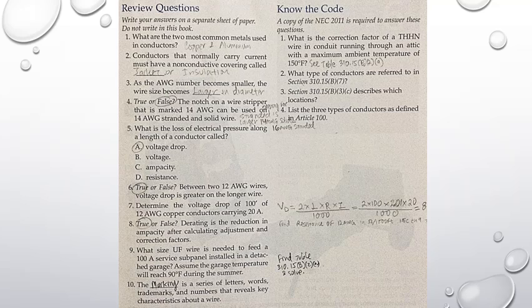So we go to table 310.15(B)(2)(a), again on page 70-147 in the 2017 NEC, and you go to your fourth column, which is your temperature rating of conductor column, the one that says 90 degrees C. The temperature we're looking at is 150 degrees Fahrenheit.